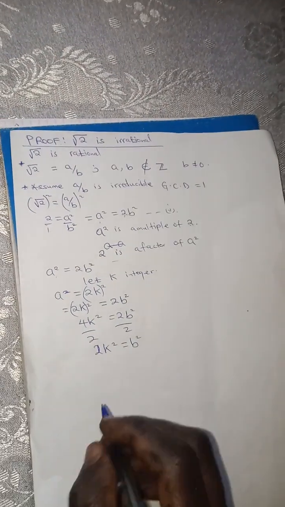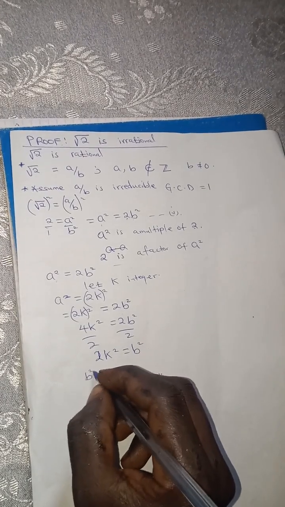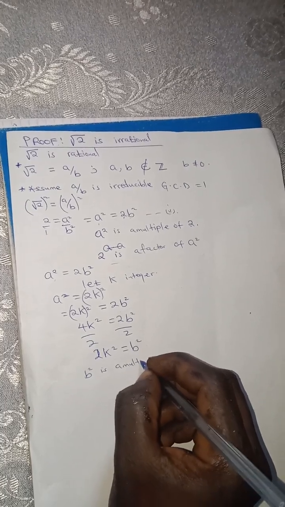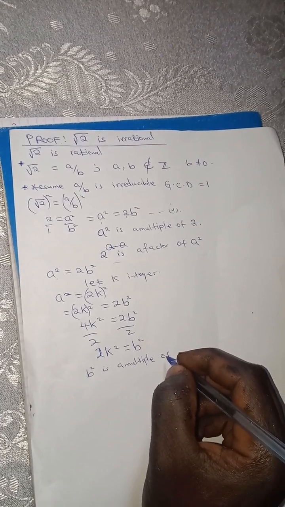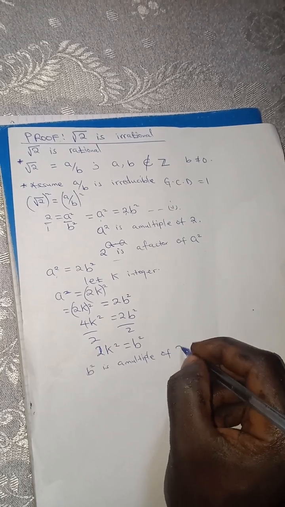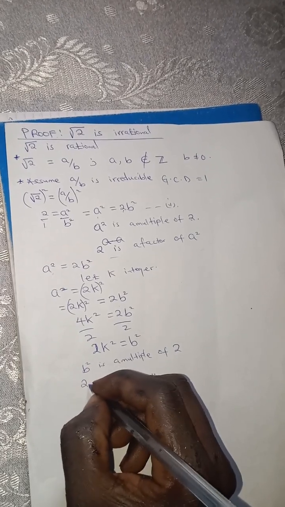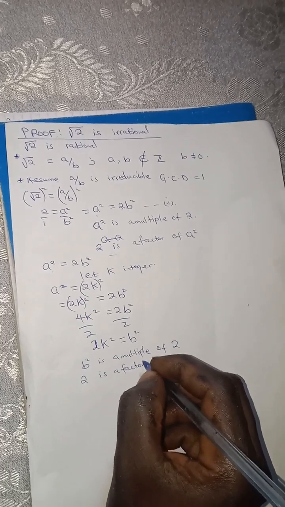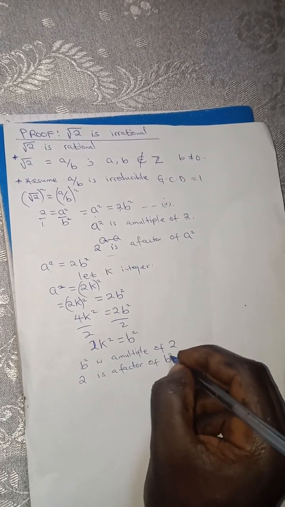This means that b squared is a multiple of 2, which is true to say that 2 is a factor of b squared.